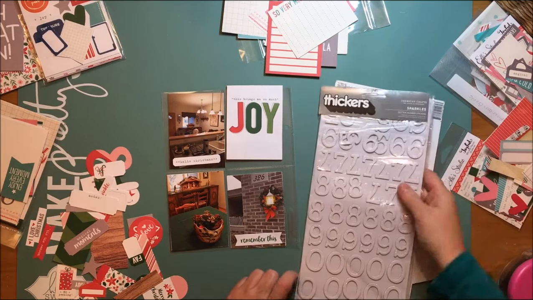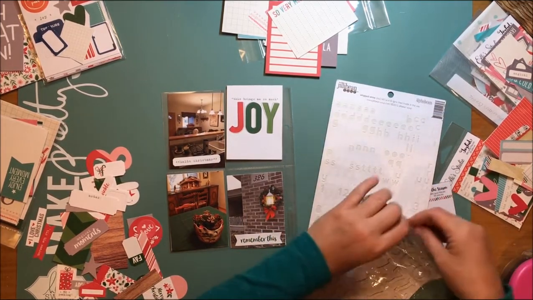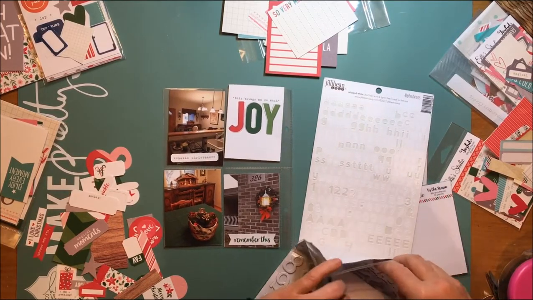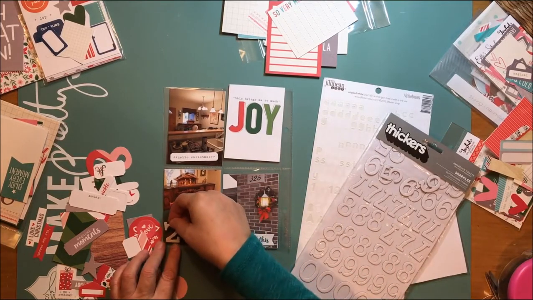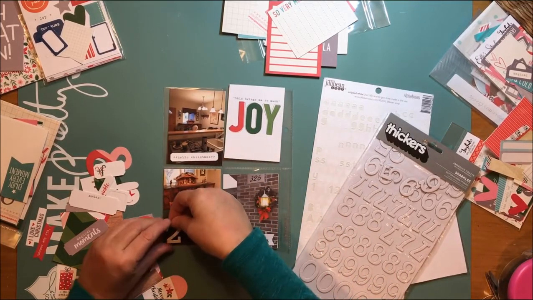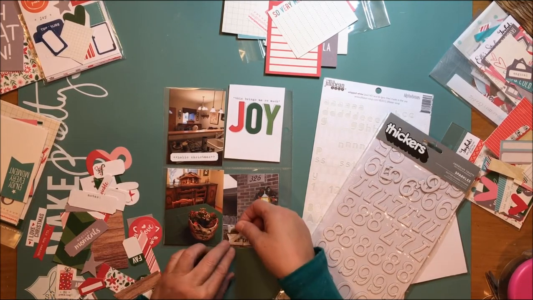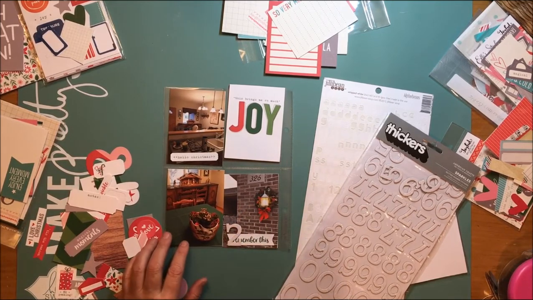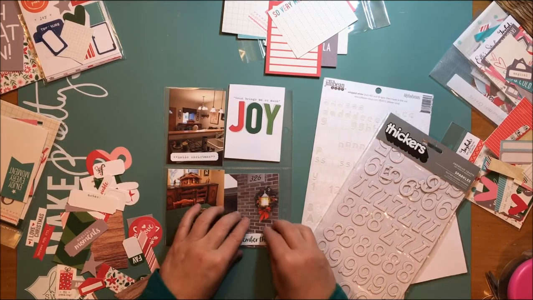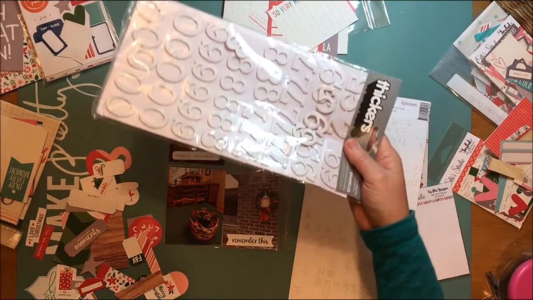Ooh, I found something I'd forgotten I own. I own all these numbers here. Now, this may be too big, but I'm going to try it since I've got them. Yeah, I think that's too big. If I put it maybe here, I think that could have worked, but I'm going to hang on to these though. I totally forgot about these. I don't know why I ever bought these, but I did.